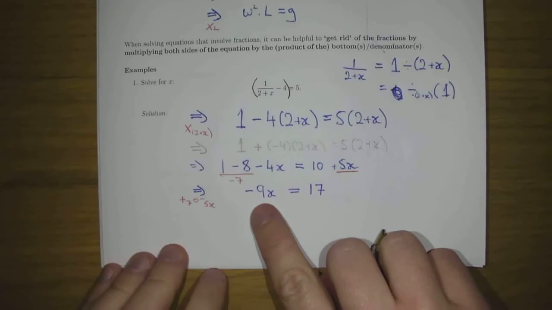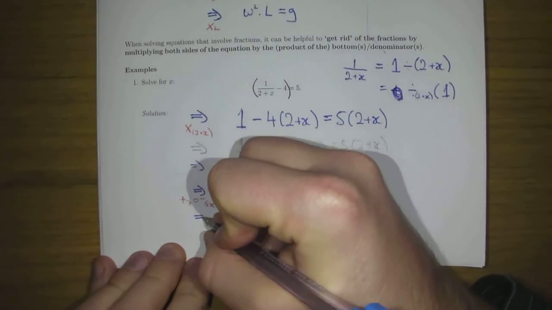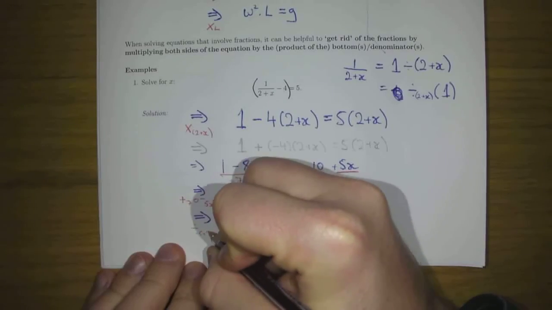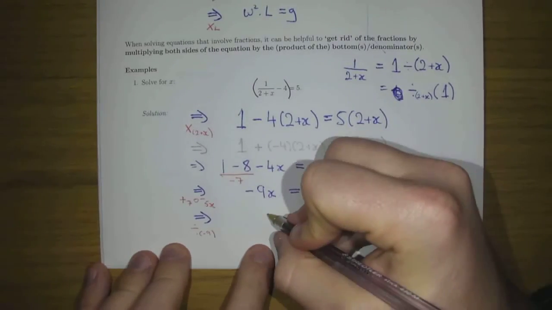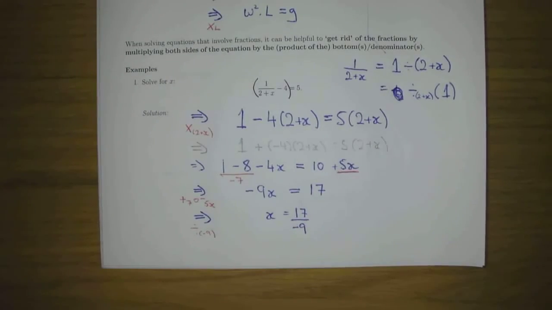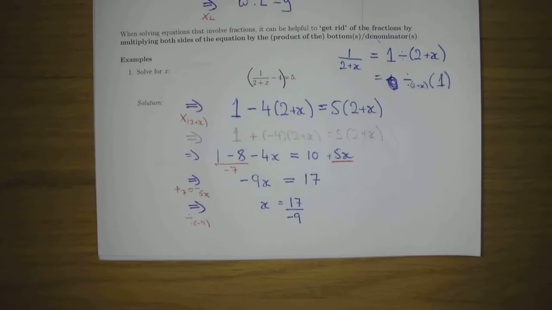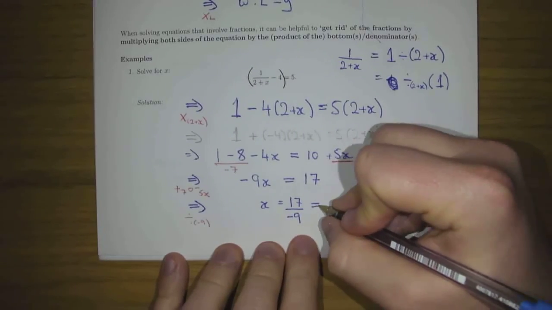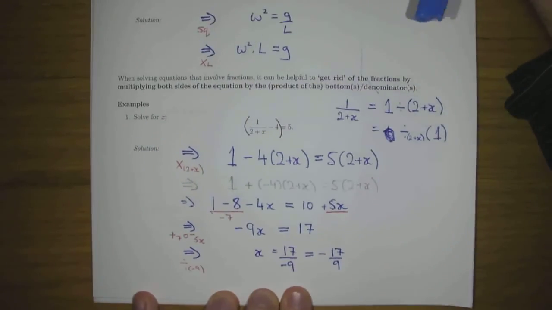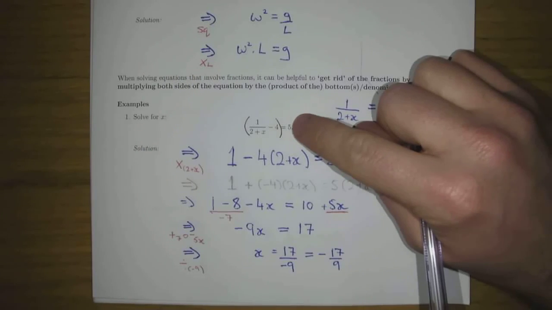And now what I want to do is get x on its own. It's multiplied by minus 9. The inverse of multiplying by minus 9 is dividing by minus 9. And so I'll end up with x is equal to 17 divided by minus 9, and that's a perfectly good answer. Now, just a little tiny bit of algebra here, plus divided by minus is minus. So if you want, you could say this is minus 17 over 9. It's probably worth taking a scrap of paper and seeing how much easier this is if you do the plus 9 first.